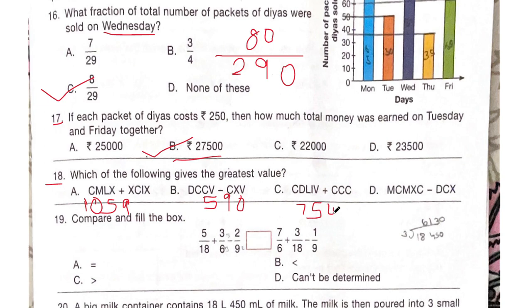D is MCMXC minus DCX. So MCMXC, when we solve, we'll get 1990. DCX is 610. When we subtract, we'll get 1380. So here the greatest value is D, 1380.